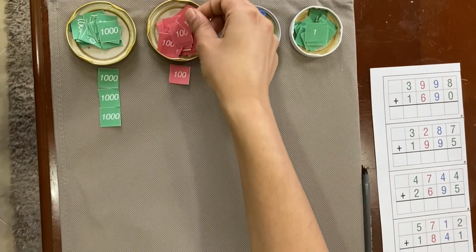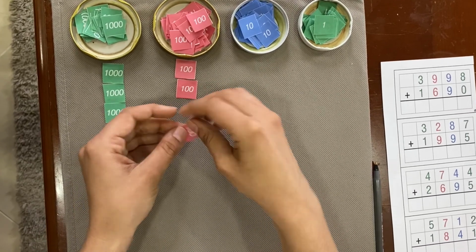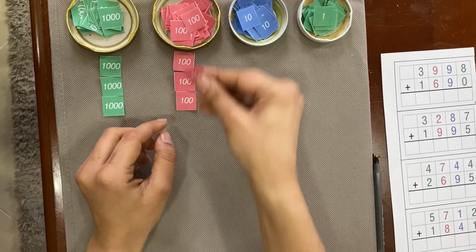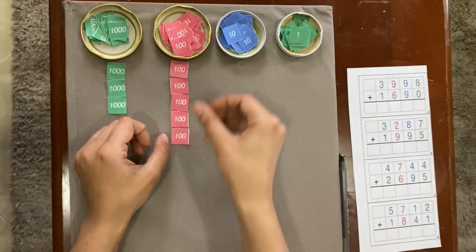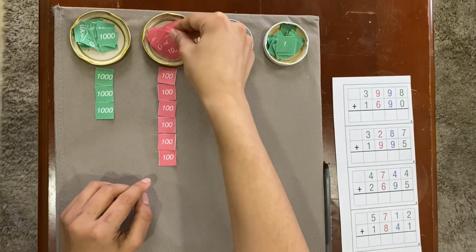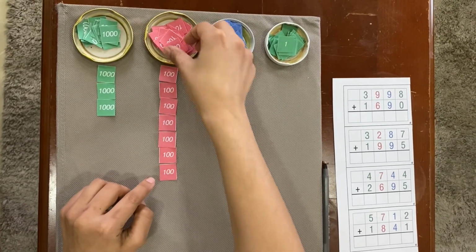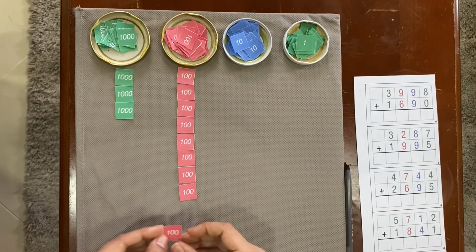100, 200s, 300s, 400s, 500s, 600s, 700s, 800s, and 900s.